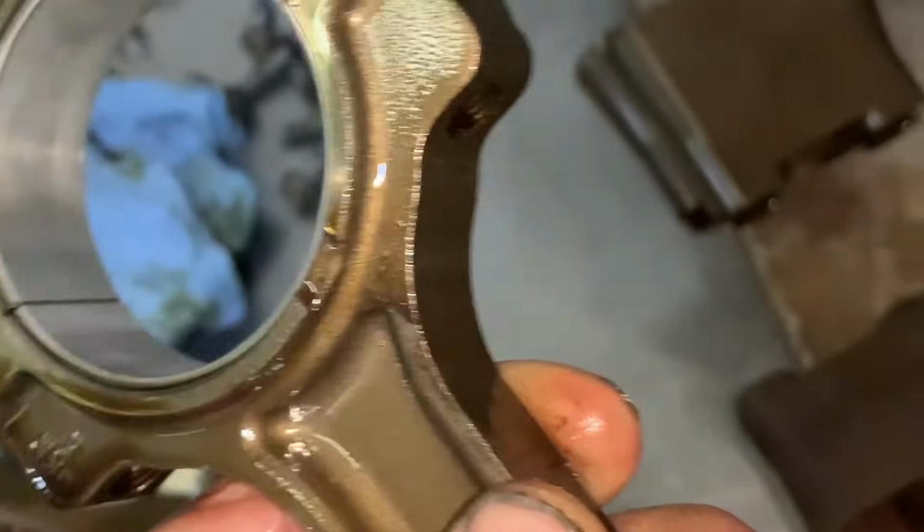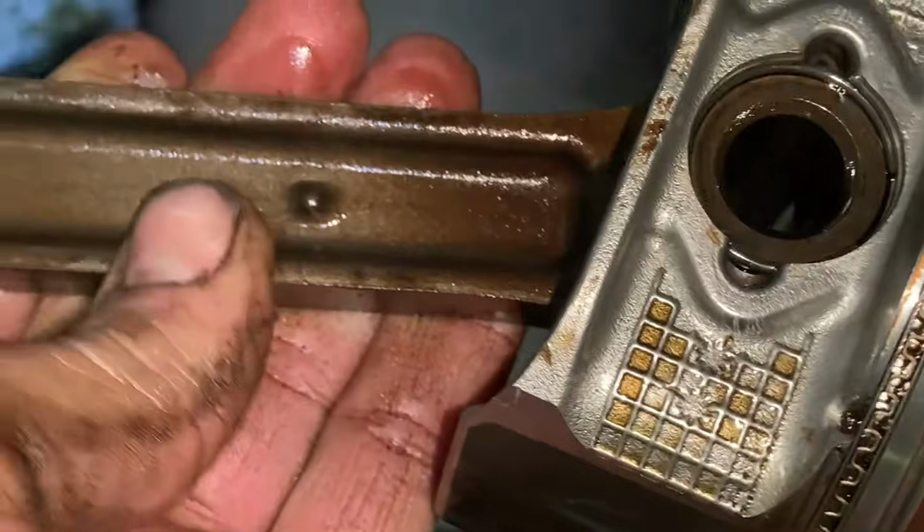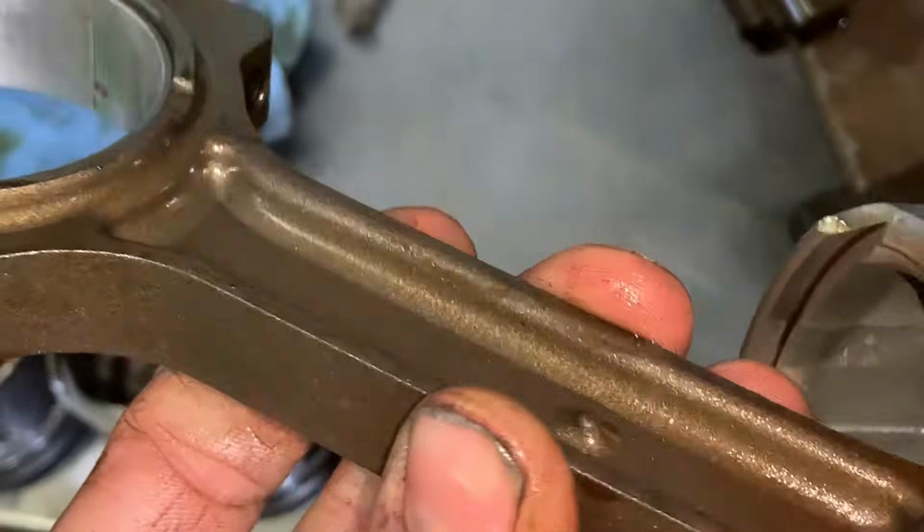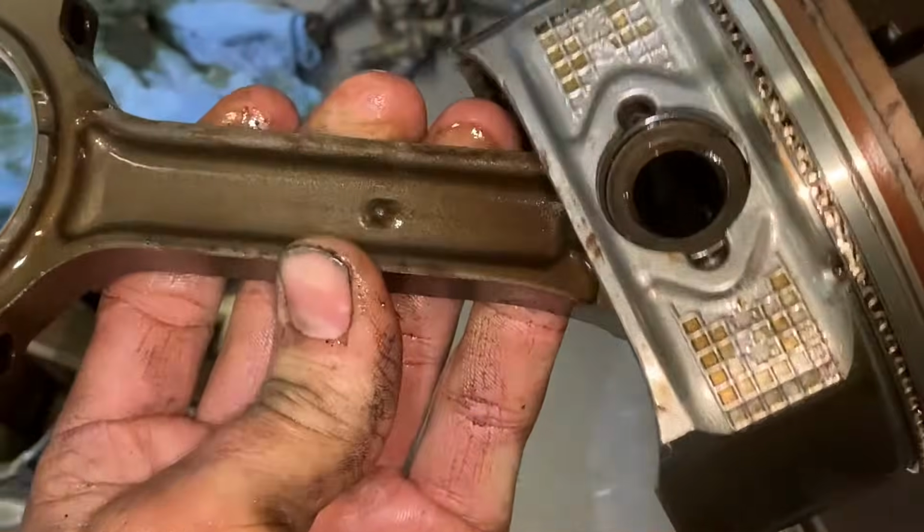But at any rate, dimple rods, Gen 4 rods, these are the ones that guys are pushing up to 1,000 horsepower. I would never push a rod like this to 1,000 horsepower. I think they're probably safe for 600-700.